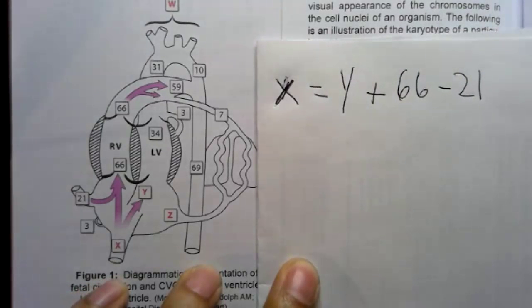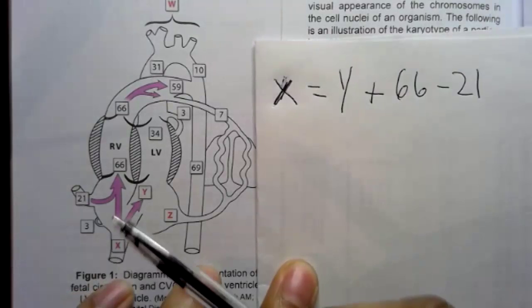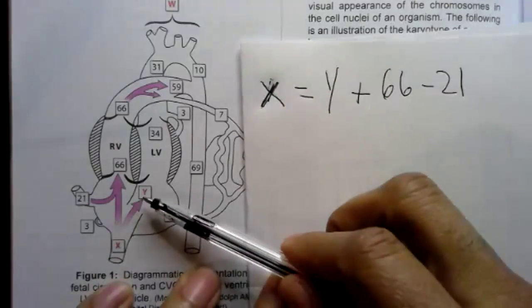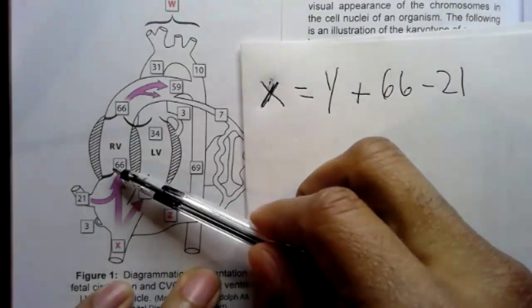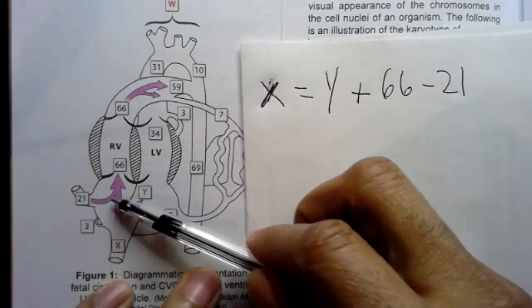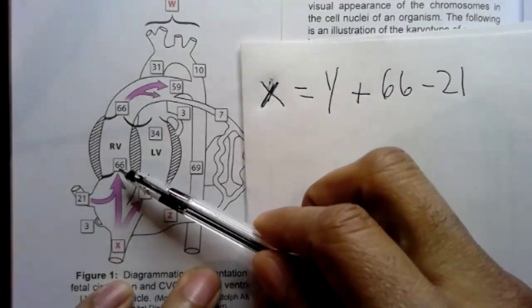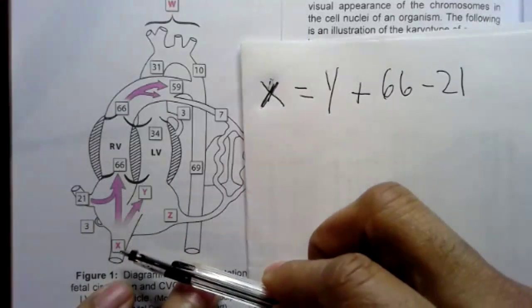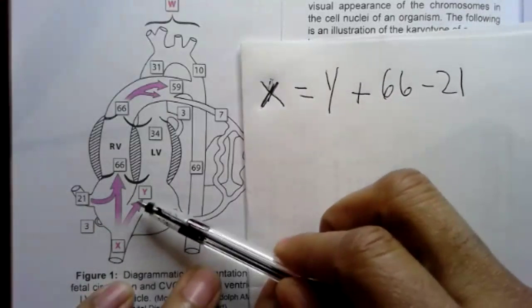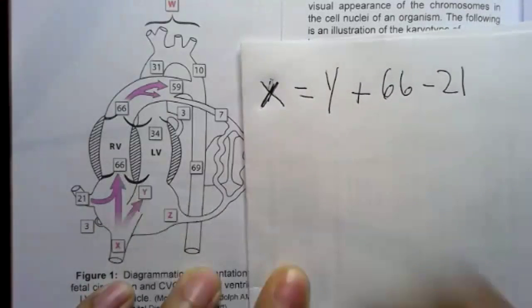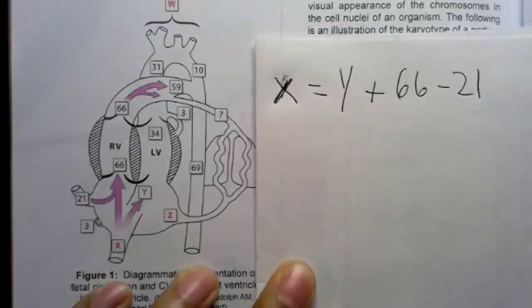Does everyone agree with this? Because X is making this and it's making this, but this 21 is also involved in this 66. So X is going to be equal to this plus this. So there's no previous knowledge required to make that consideration.